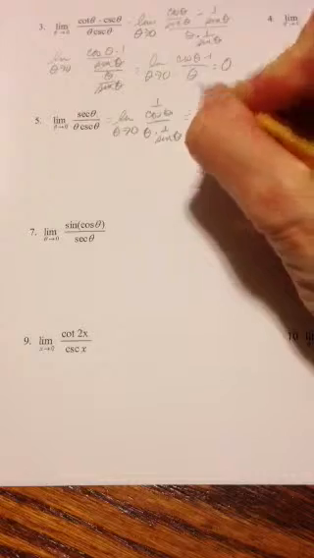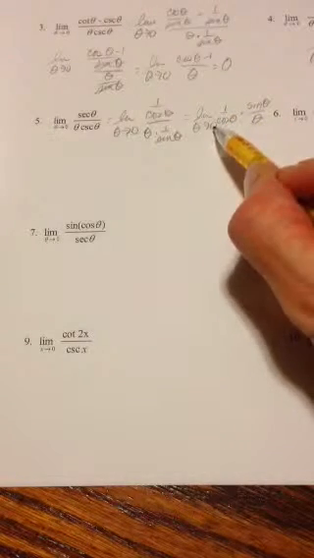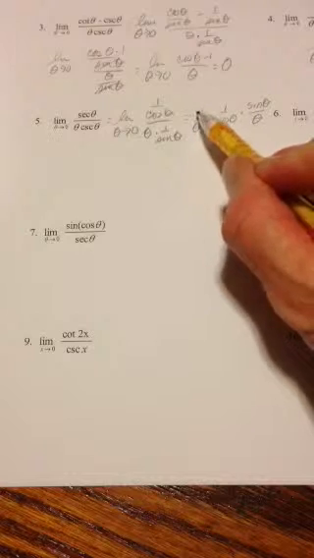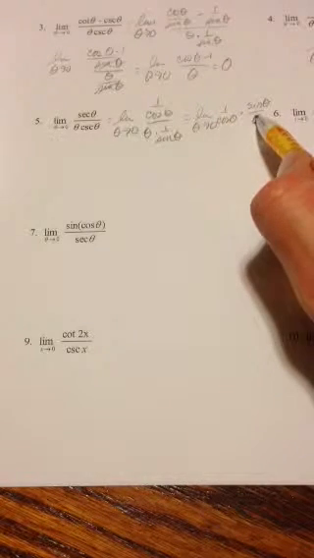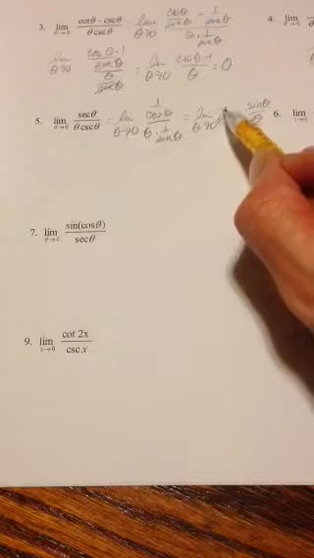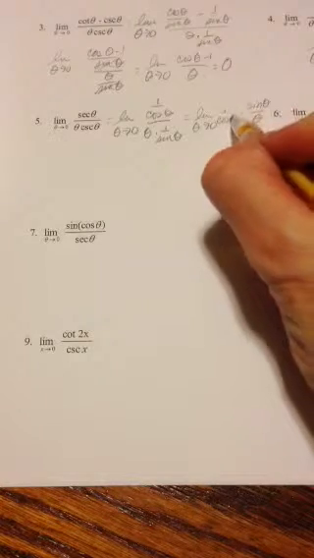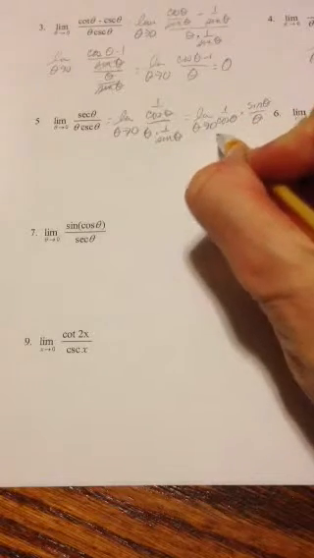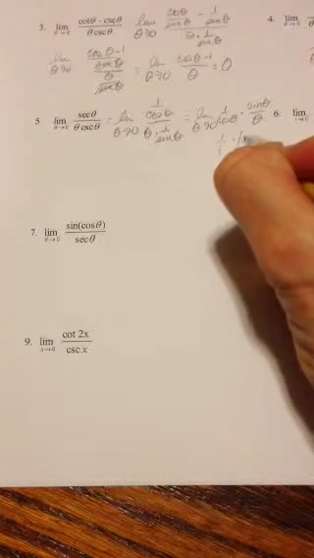Rewriting, this is 1 over cosine of theta times the sine of theta over theta. And then again, recognizing from today, as theta goes to 0, sine of theta over theta goes to 1. The cosine of theta, as theta goes to 0, is also 1. So this limit is 1 times 1. My answer is 1.